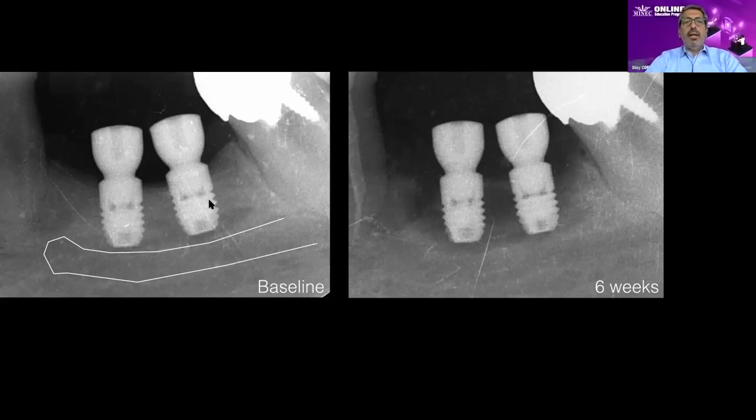These implants are made to have a very low insertion torque, below 30 Newton centimeter, because the philosophy around these implants is to be able to place the implant with minimal pressure over the bone and let the bone heal gently around them. So if you place this implant with a high insertion torque, look what happens at 6 weeks. You lose the implant, you lose the bone. It's a catastrophe for you and for the patient.